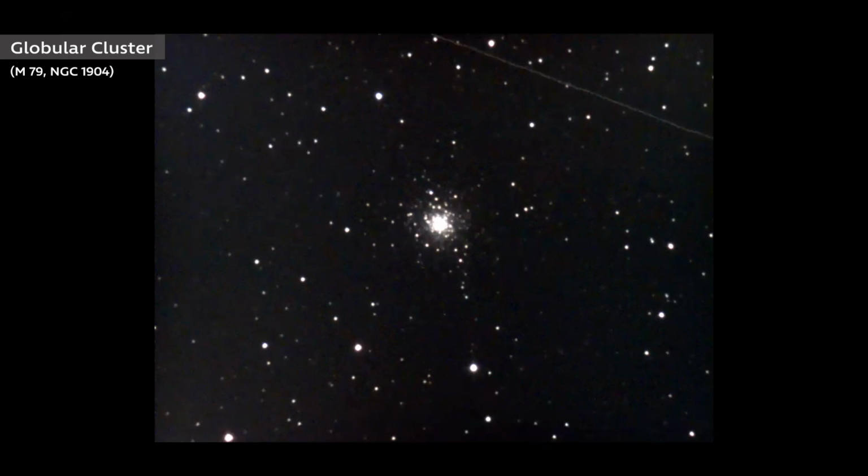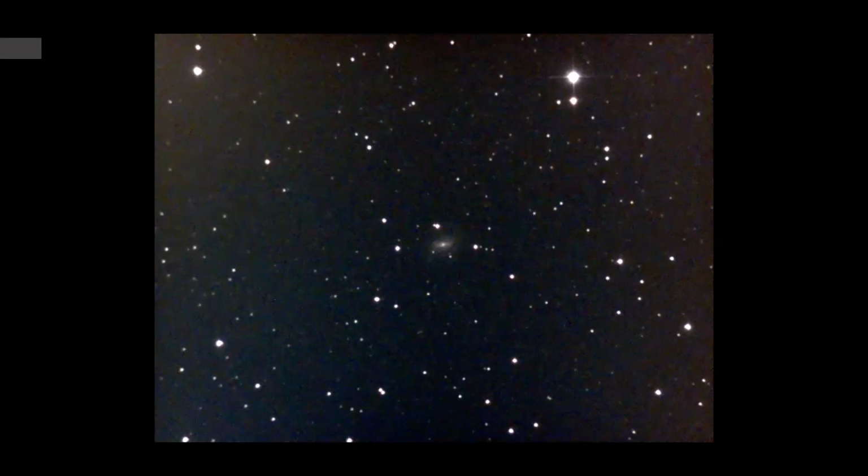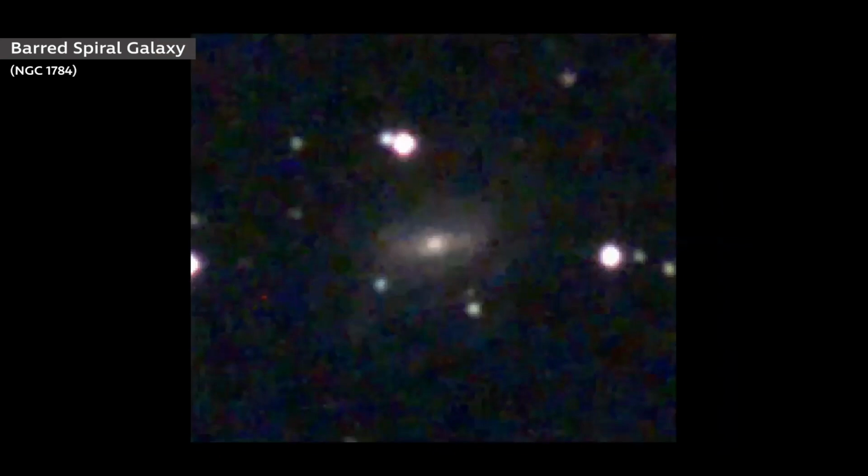There's also, if you look in the upper right, a line going through there. Looks like from a satellite, and I don't know if from a Starlink satellite or not. This is NGC 1784, also in Lepus. It's a barred galaxy 100 million light years away. This was acquired with a little 4-inch telescope. This is the magnified view of it, and this is what the EV scope can do. If I had a longer exposure, I might be able to see more.